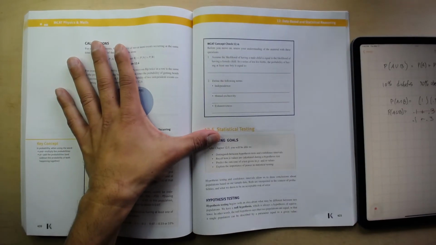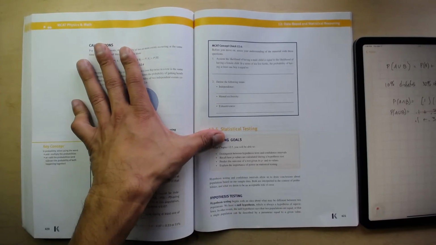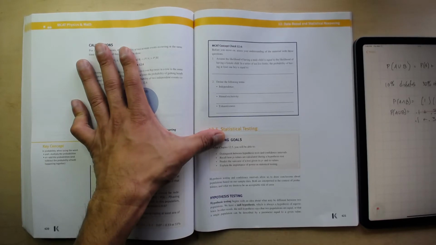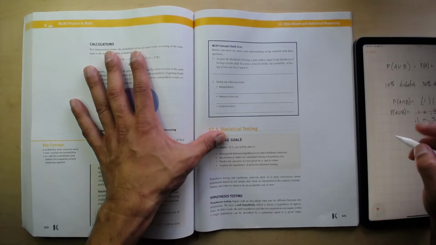All right. Assume the likelihood of having a male child is equal to the likelihood of having a female child. In a series of 10 live births, the probability of having at least one boy is equal to, well, each one is 1 over 2, not 1 over 5.